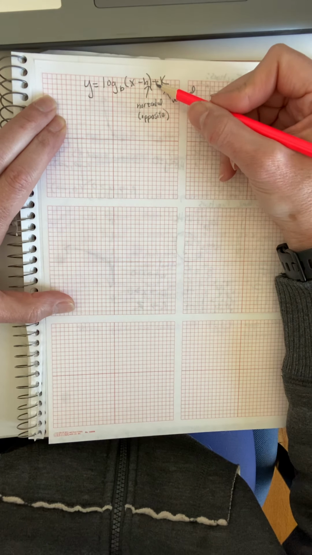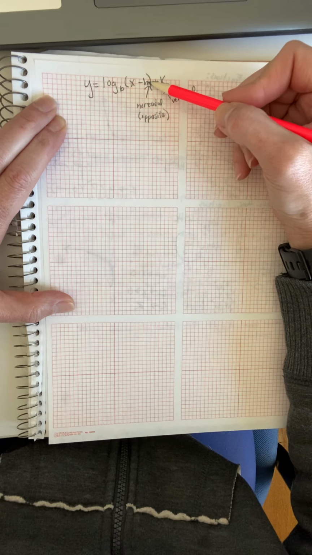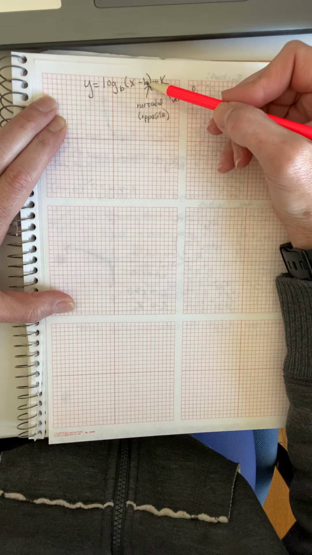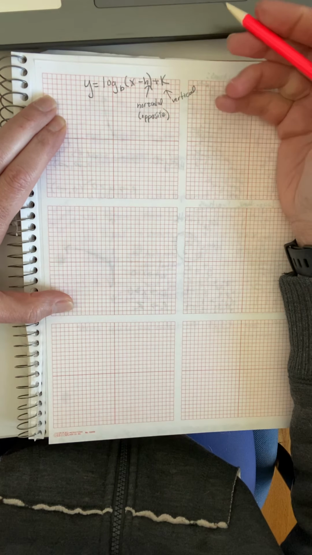If it's plus, it moves up. If it's minus, it moves down. Again, the h behaves opposite. If it's a minus h, it will move to the right. And if it's a plus h, it will move to the left.